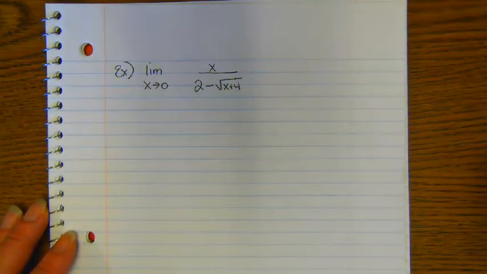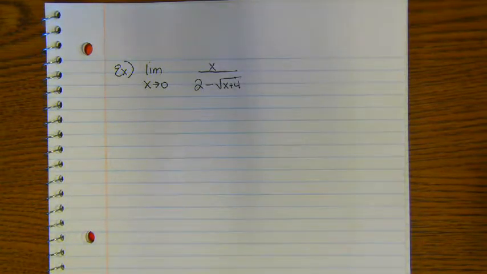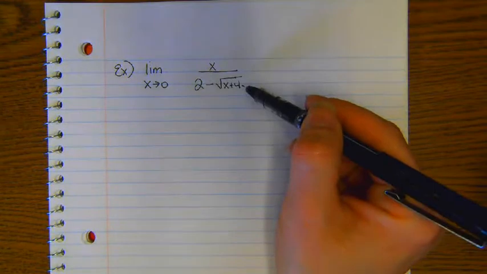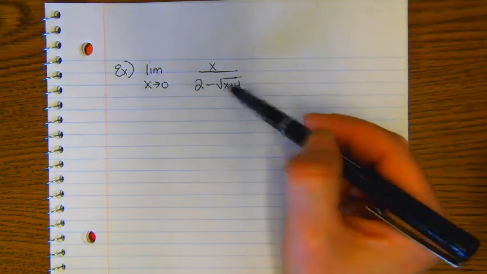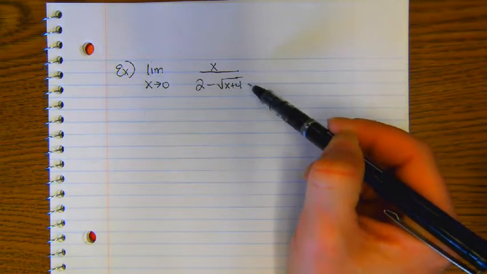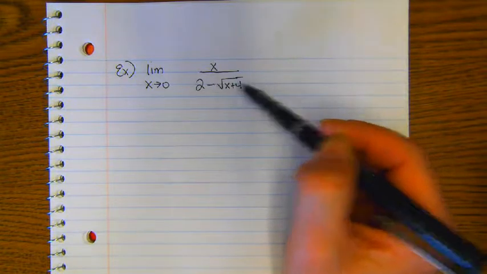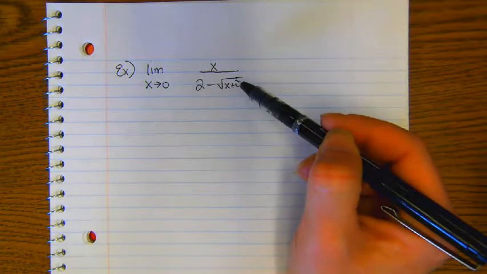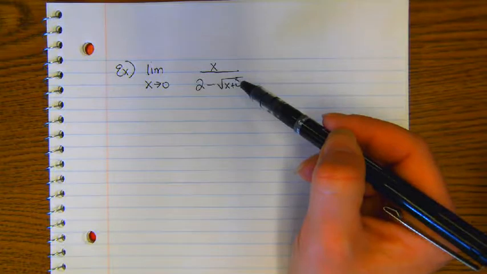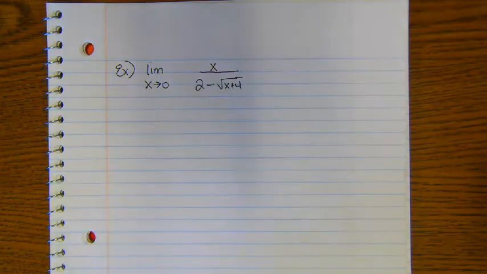Okay, so on top I have an x. On the bottom I have 2 minus all under the square root x plus 4. So once again, let's try putting the 0 in the top and bottom. What do we get? 0 over what? Because if it was 0 over a number, it would be 0. But it's 0 over 0. Because put 0 in here with 0 plus 4, 4 with the square root of 4, 2 minus 2 is 0. So I get 0 over 0. I can't find it by direct substitution.